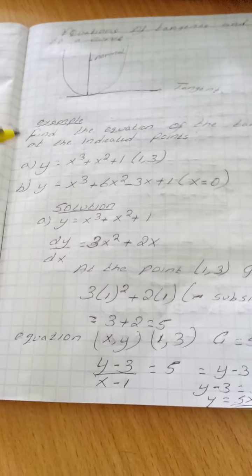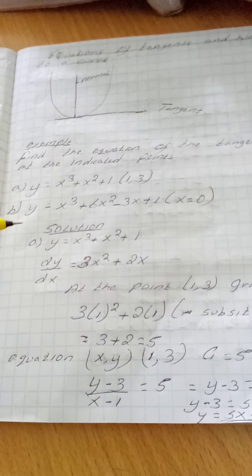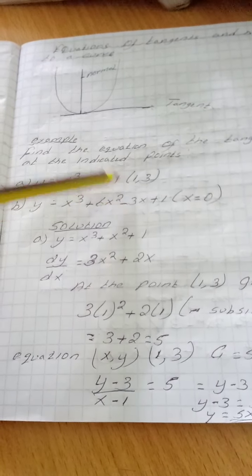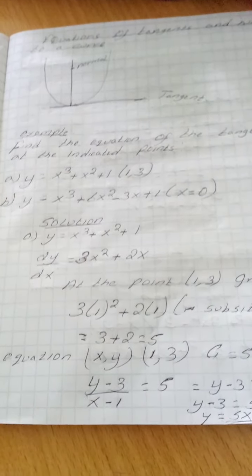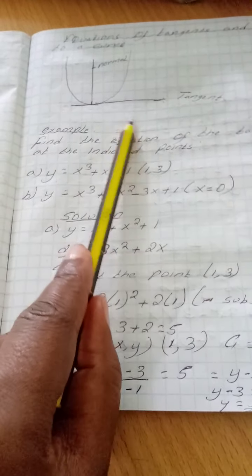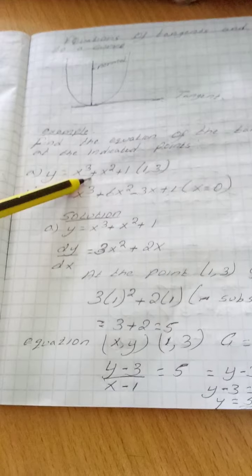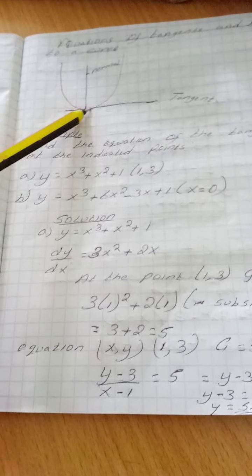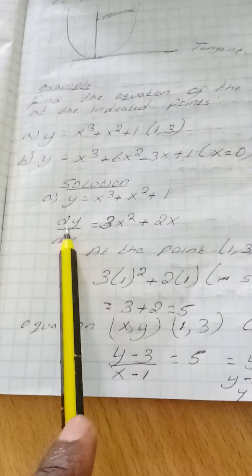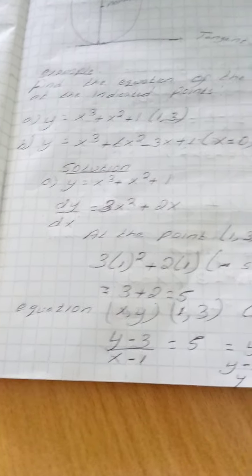So, example, you are told, find the equation of a tangent at the indicated point. So, the first question is y equals x cubed plus x raised to power 2 plus 1 at the point (1, 3). So, in other words, what the question is asking you is to find the equation of a tangent which passes through the curve whose equation is this, and the point where the curve and the tangent meet is (1, 3). So what you do, the first thing is you get the gradient function. Remember, the gradient function is the equation of the gradient.